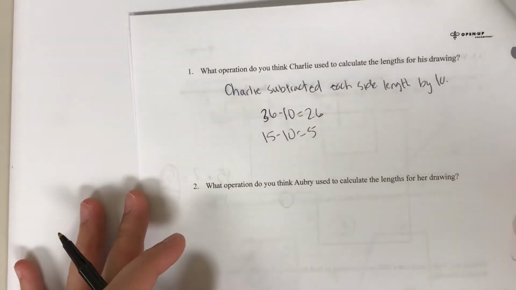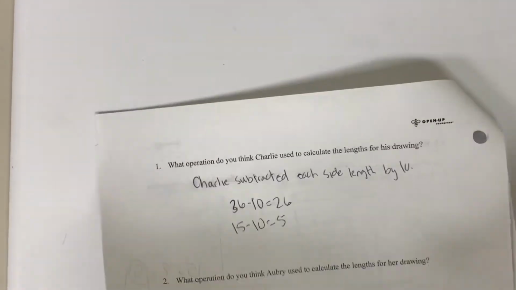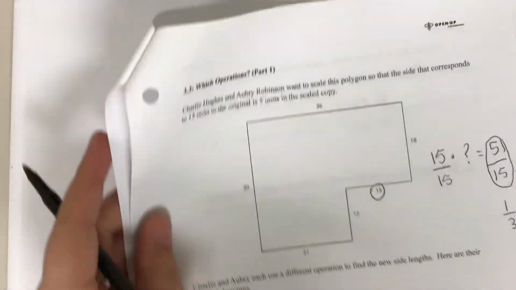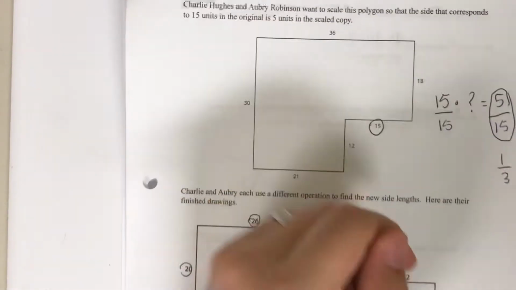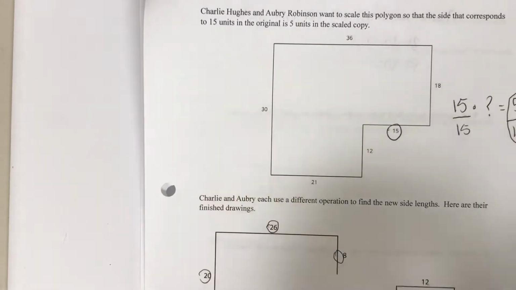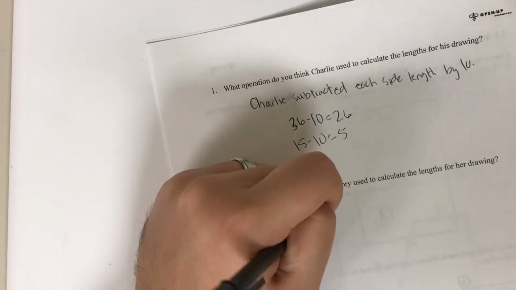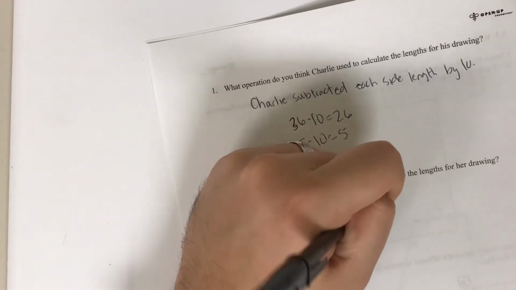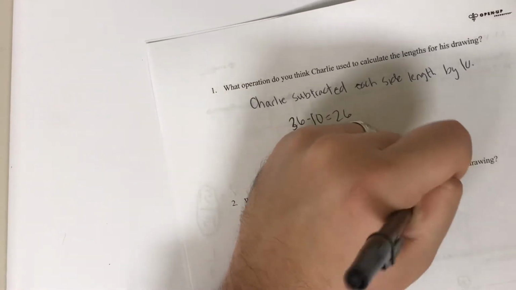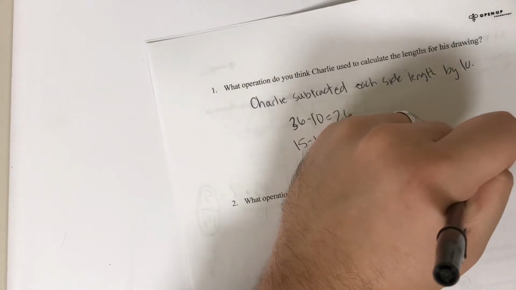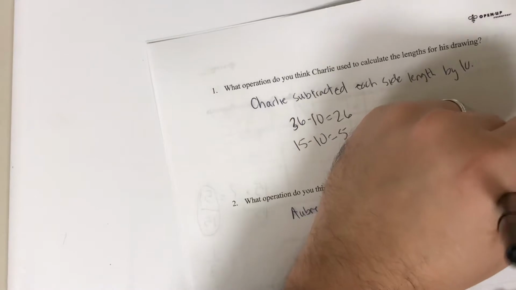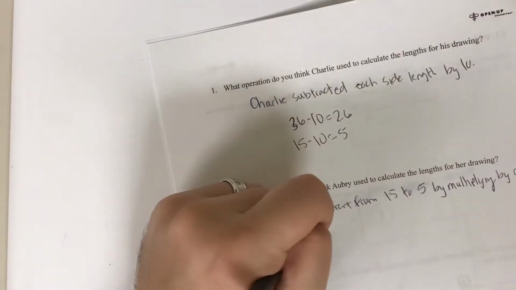What operation do you think Aubrey used to calculate the lengths for her drawing? So we did the math at the top. So Aubrey looks like what she did is she multiplied everything by 1/3, or she divided everything by 3, because multiplying by 1/3 or dividing by 3 is the same thing. So what Aubrey did, Aubrey went from 15 to 5 by multiplying by 1/3 or dividing by 3.